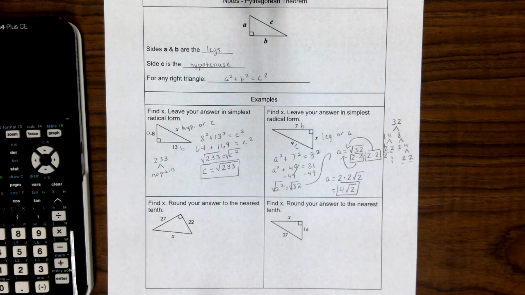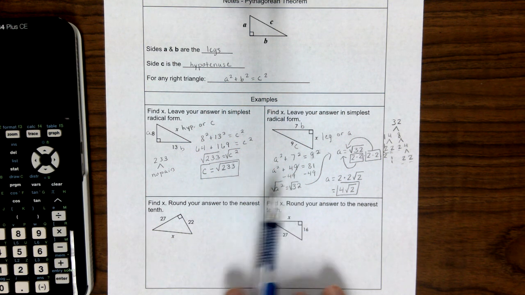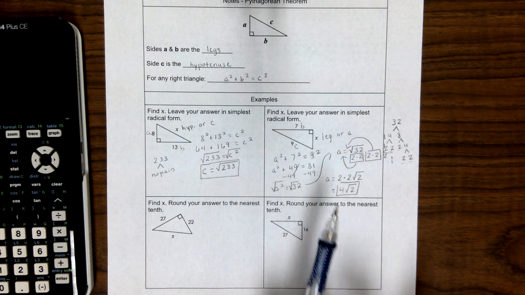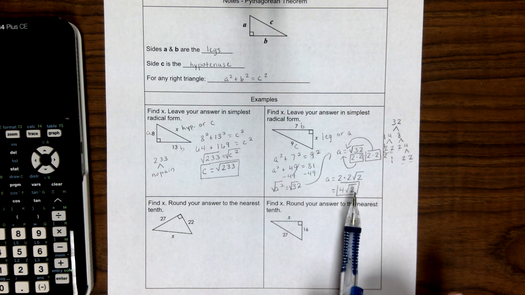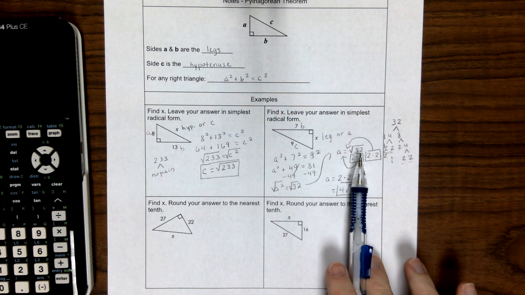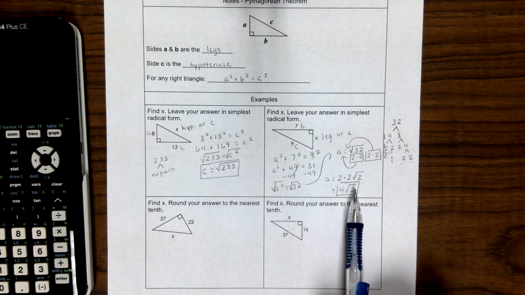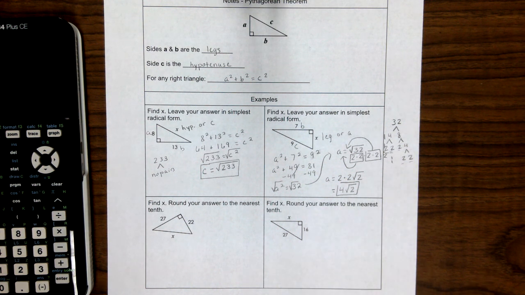Okay? So these are instances where you have to leave your answer in simplest radical form. And I am expecting to see square roots in your answers on your homework. If I don't see square roots and you write me 4√2 as 42, or you leave it at √32, number one, if you leave it at √32, you haven't simplified. Number two, if you don't write 4√2 and put 42, that's just wrong. I need to see the square root. Okay? And you need to simplify it if you can.